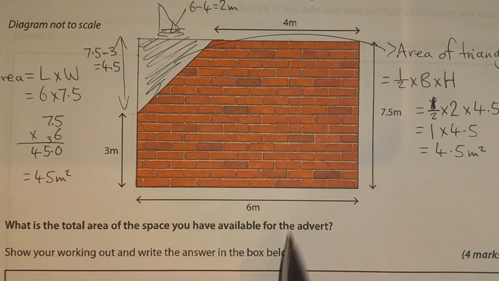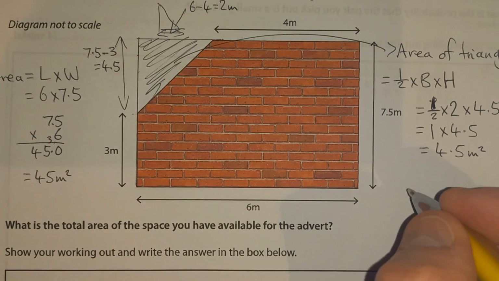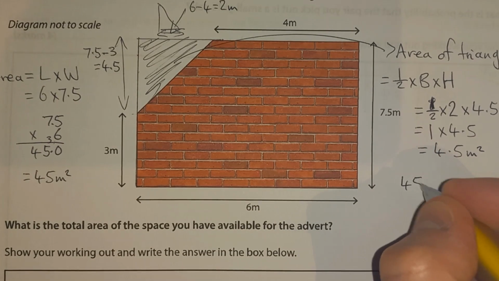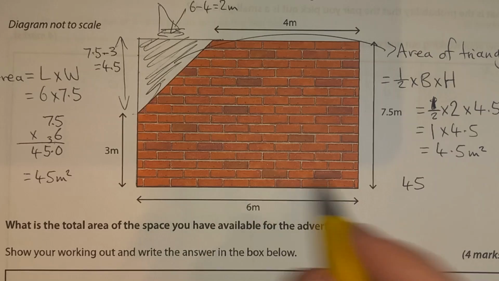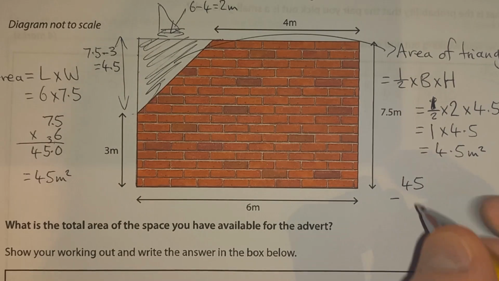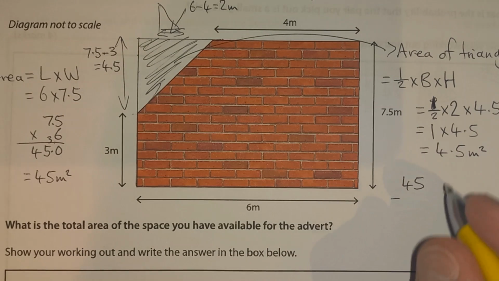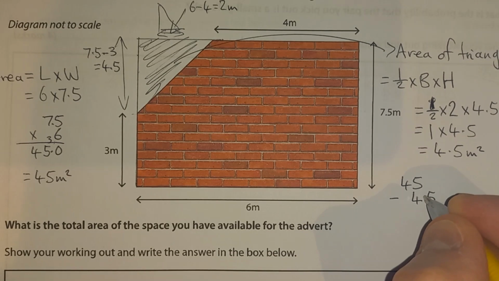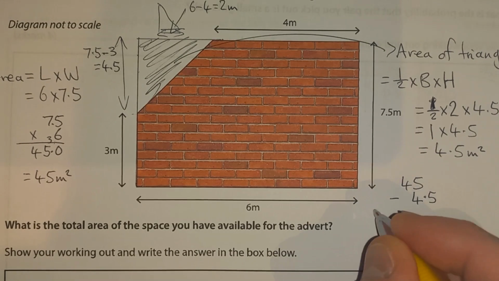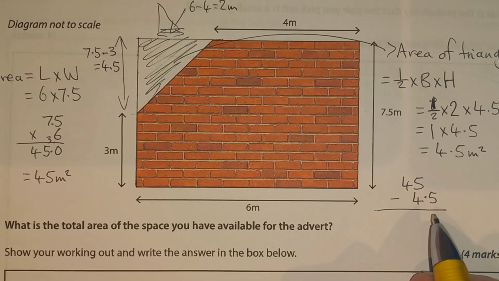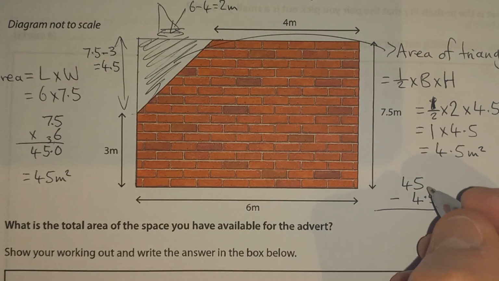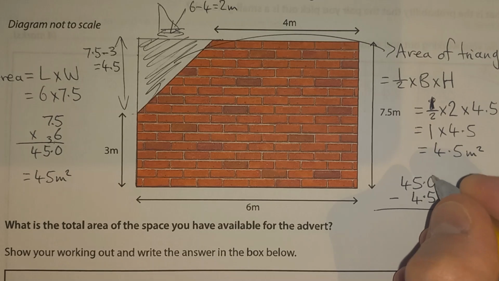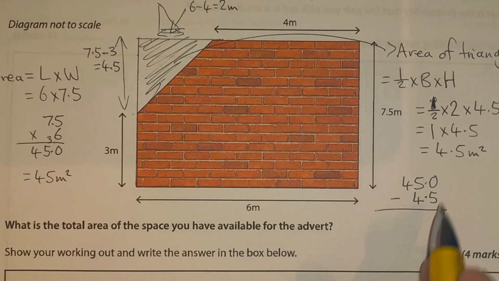So for the total area, we've got 45, which was this bit here for the whole thing. We want to take away the triangle, which is 4.5. So I'm lining this up and I'm keeping the decimal point this time. Now, we've got nothing to take the 0.5 away from at the moment, so I'm going to put a 0.0. So we've got something that we can use.